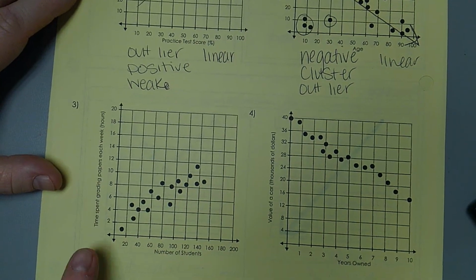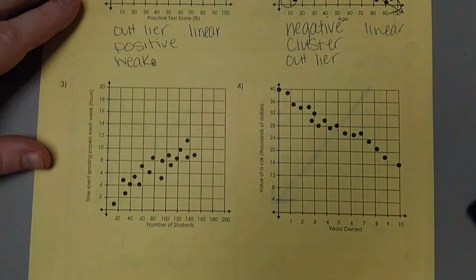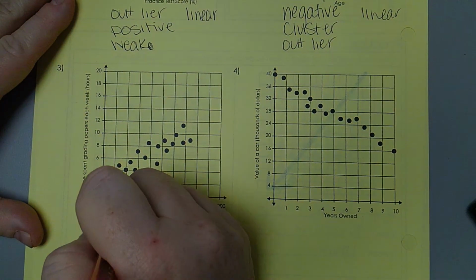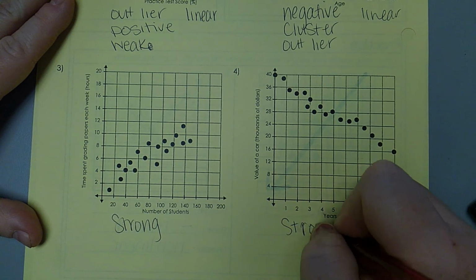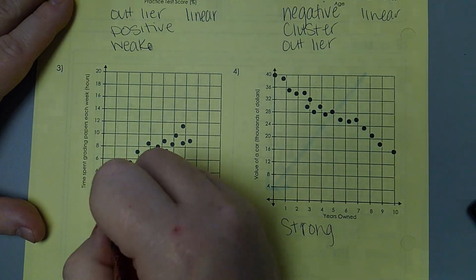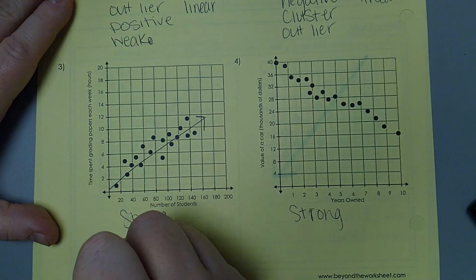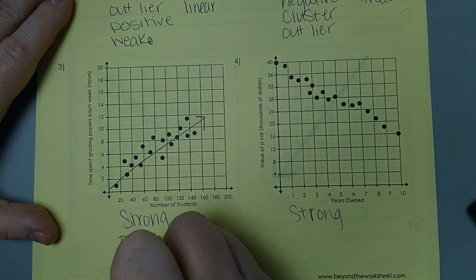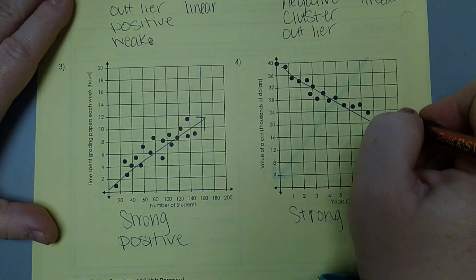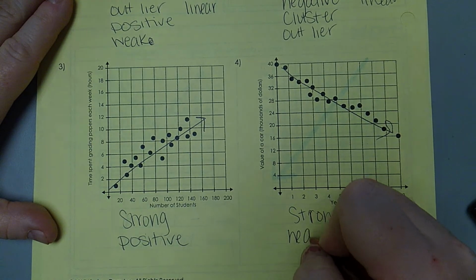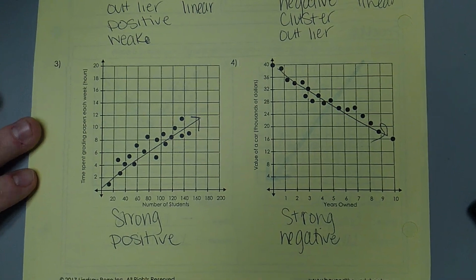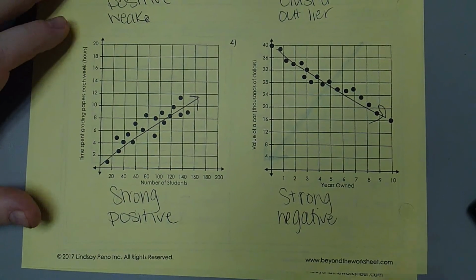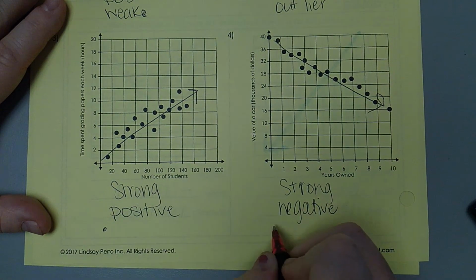Next, these two are both even stronger than these two. So these are both strong. I'm just going right here so I don't forget it. This one is positive. And this one would be negative. And there's more you can come up with. Come up with one more here and one more here.